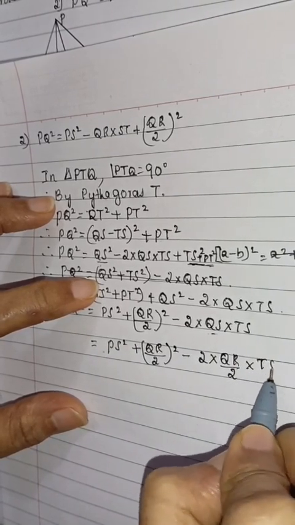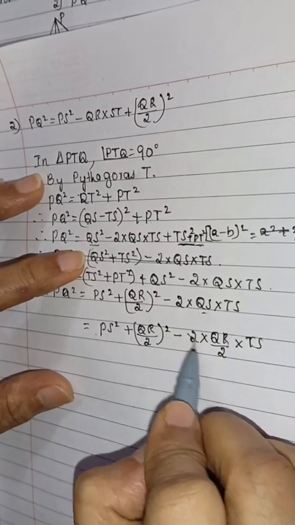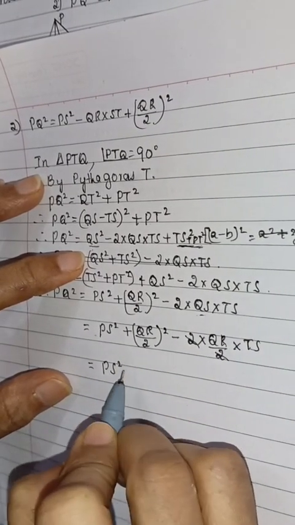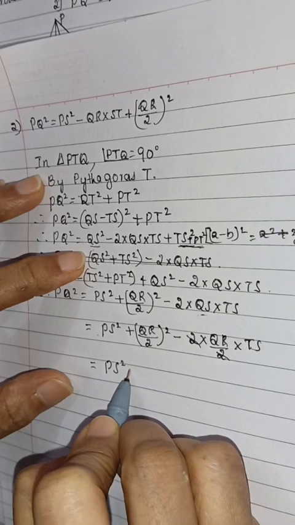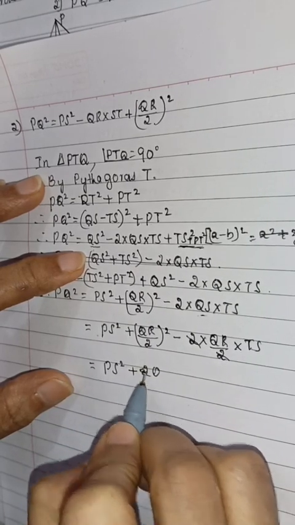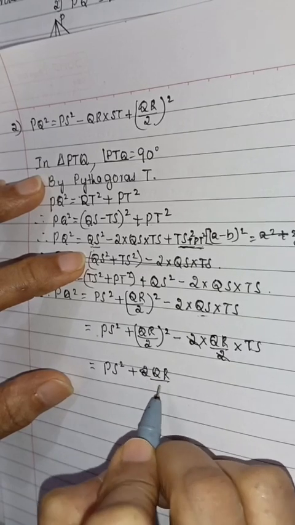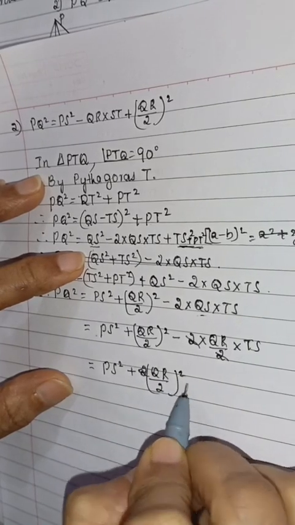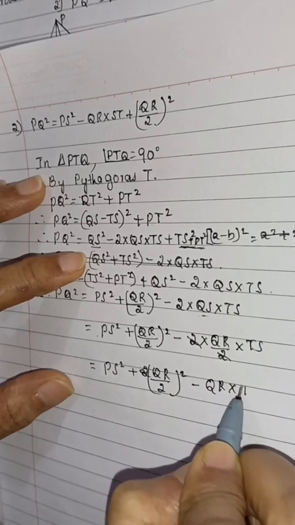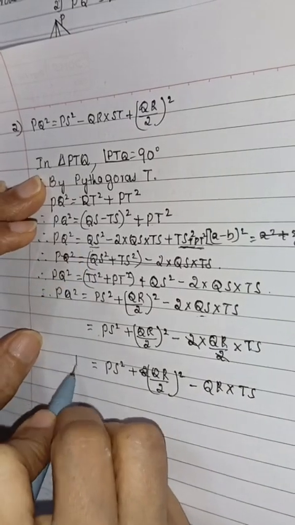So this 2 has gone. Therefore PS square plus QR by 2 whole square minus QR into TS. This is what PQ square is.